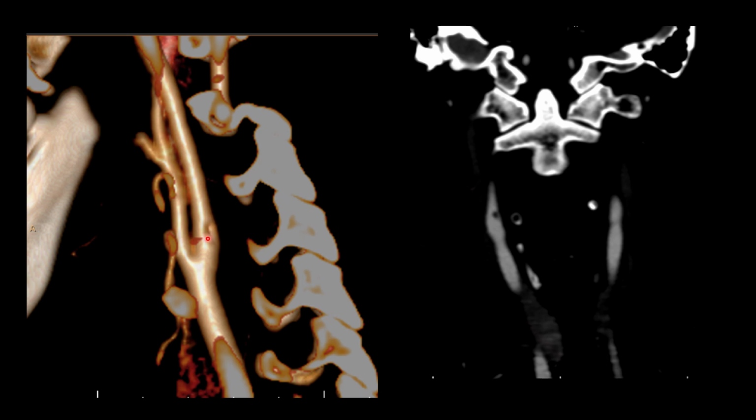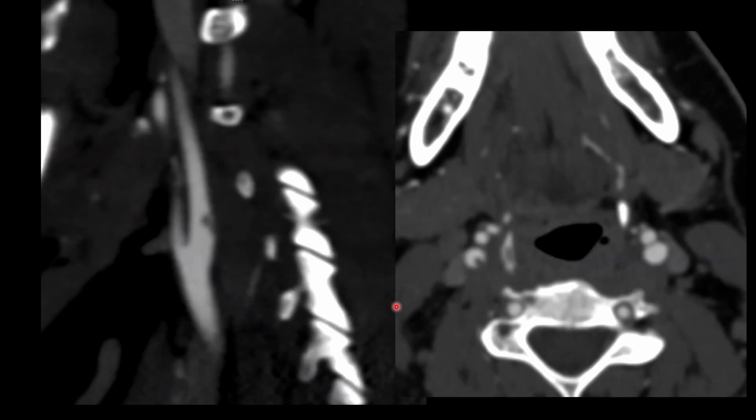CT angio was done, in the conventional imaging, the 3D MIP images and volume rendered images. There was a focal area of defect seen in the CT angio, whereas in the coronal angio, we are able to see a small intraluminal protrusion. The diagnosis was picked up in the source images, which were axial CT angio images and oblique sagittal images.